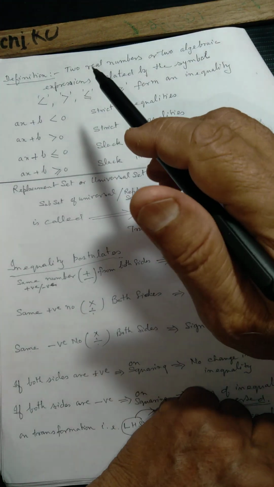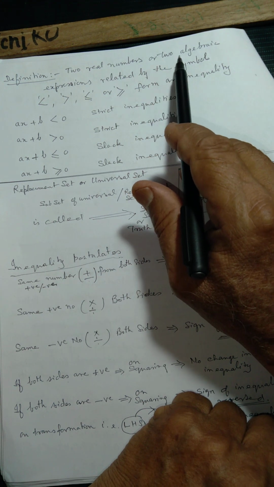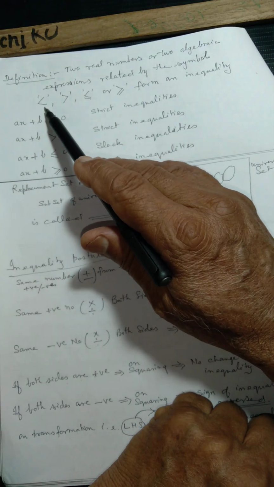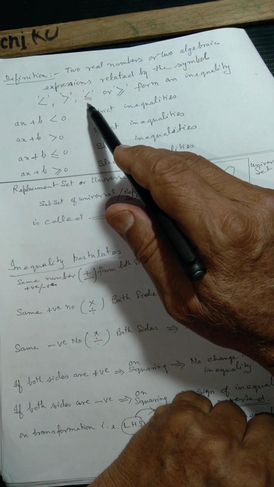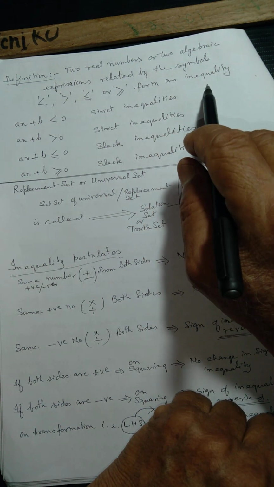As per the definition, two real numbers or two algebraic expressions related by the symbols less than, greater than, less than or equal to, greater than or equal to form an inequality.